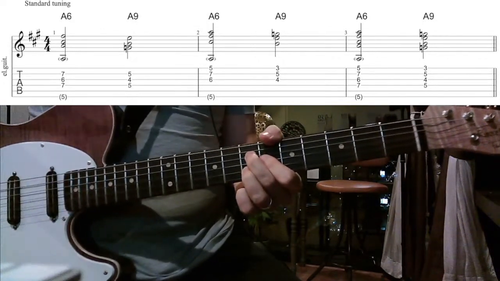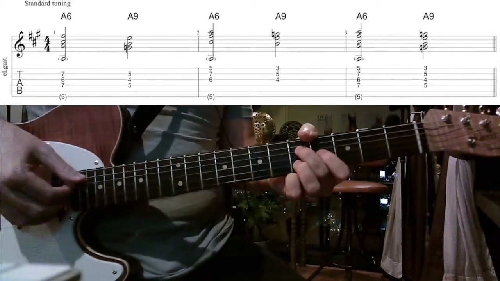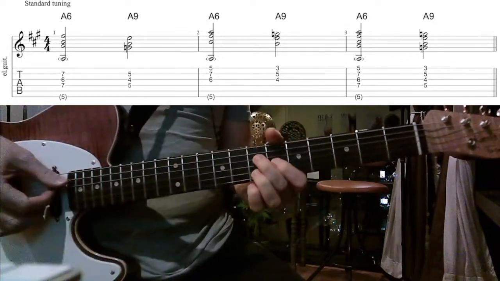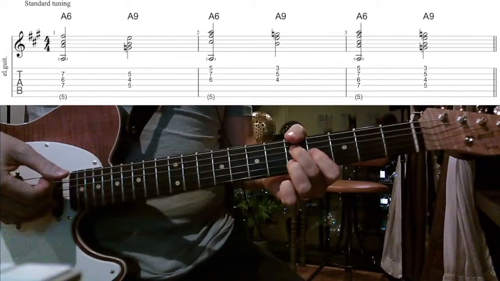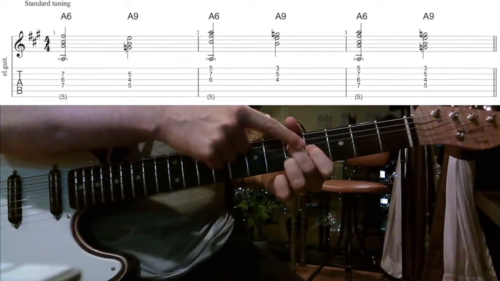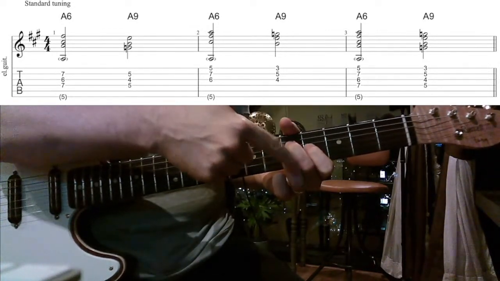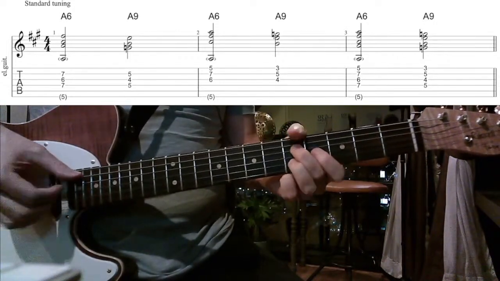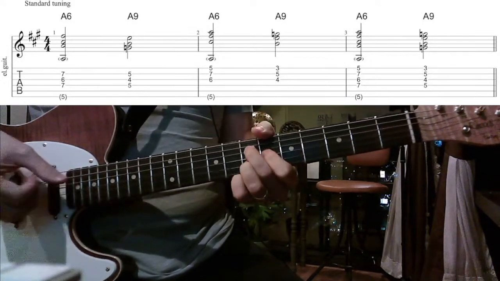And then the combination of the 9th chord gives it that blues flavor because of the flat 7 in that 9 chord. So take that same shape down 2 frets, and now you're going to have a 9 chord. Flat 7 here, the 9, which is the B note in the key of A, and the E, the 5th up there. Very, very common combination for a 6th and 9th chord.